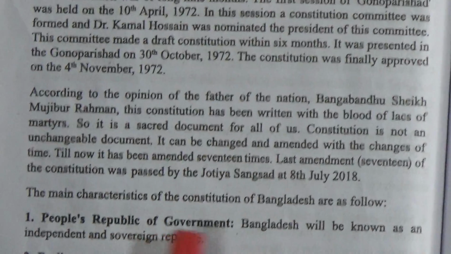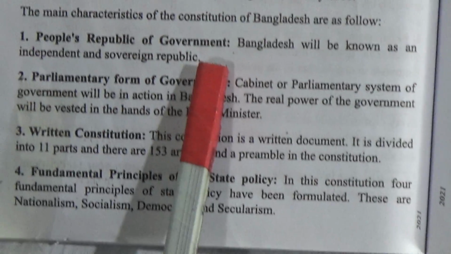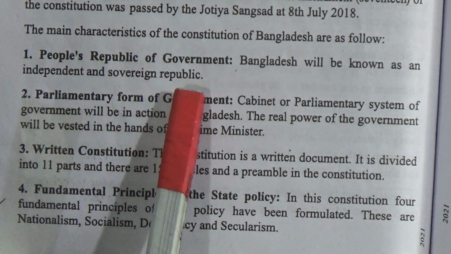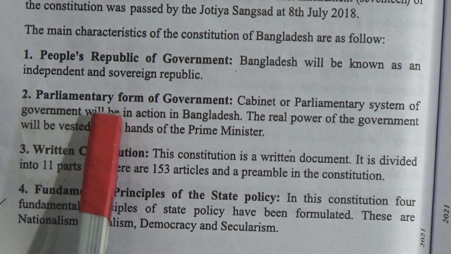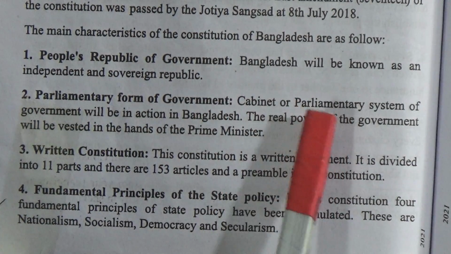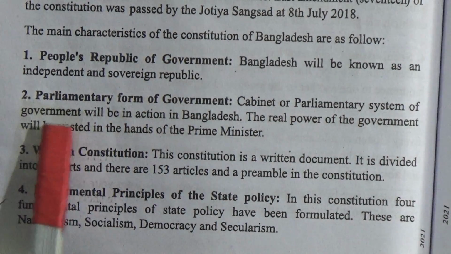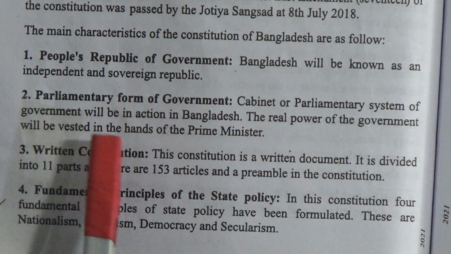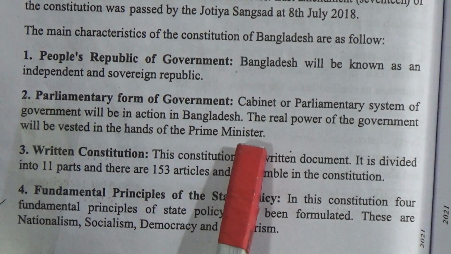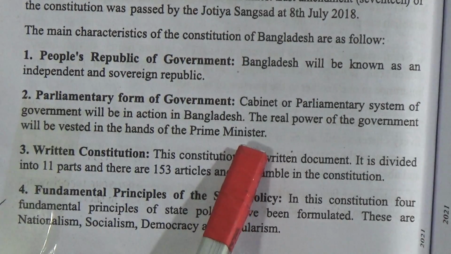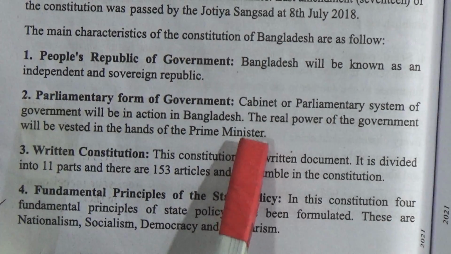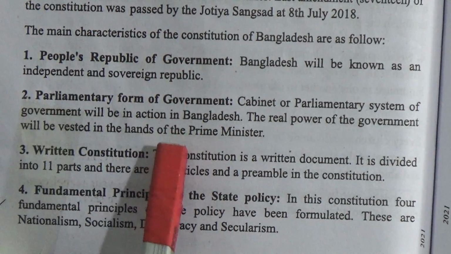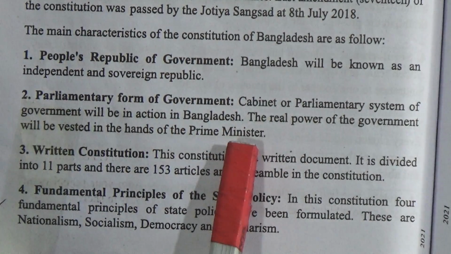First one, People's Republic of Bangladesh or government. Bangladesh will be known as an independent and sovereign republic. Number 2, parliamentary form of government. Cabinet or parliamentary system of government will be in action in Bangladesh. The real power of the government will be vested in the hands of the Prime Minister. So as ours is an independent country, all the power is handed to the Prime Minister.